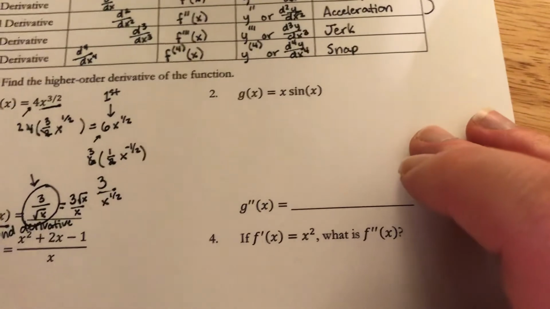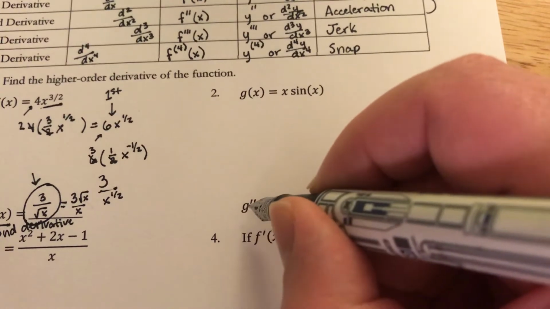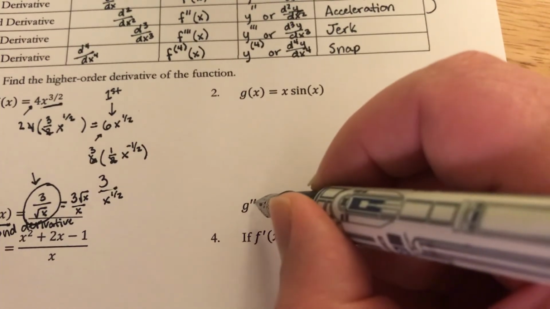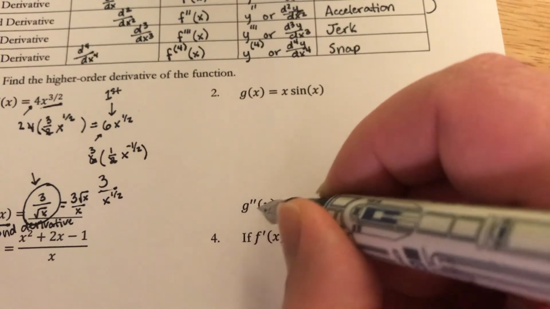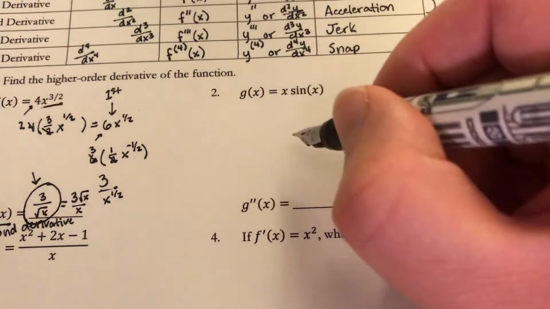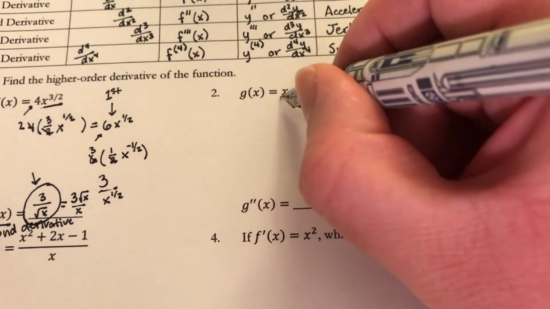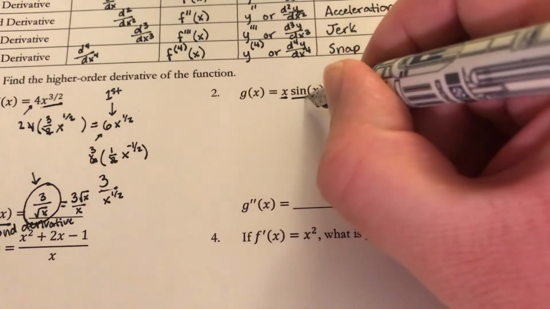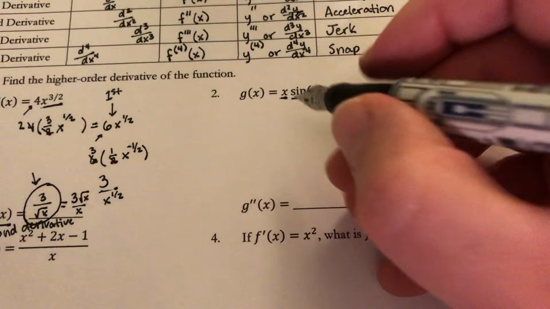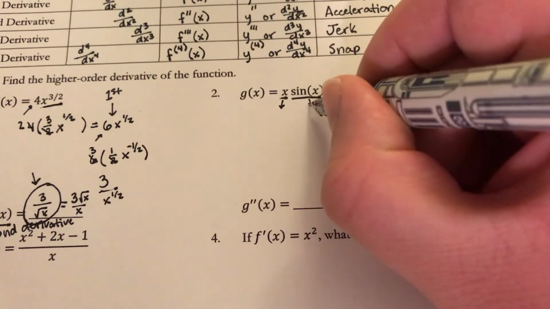On number 2, I'm going to have to do the same kind of idea. It's asking me for g double prime of x. And so what I want to do here is find the second derivative of g, which is this function here. So I'm going to have to find the first derivative and then do the second derivative. Now, in this one, it's a little bit different because you notice I've got x times sine of x. So what I'm actually going to have to do here is the product rule. So this is going to be my first function, and that's going to be my second function.